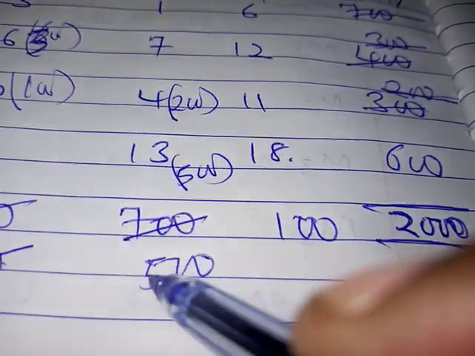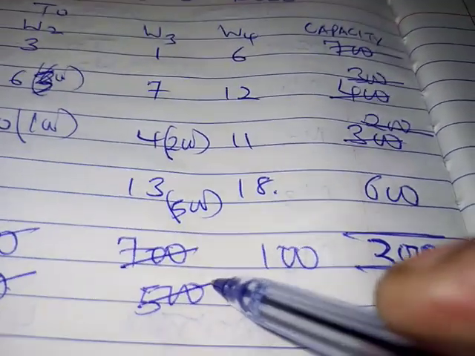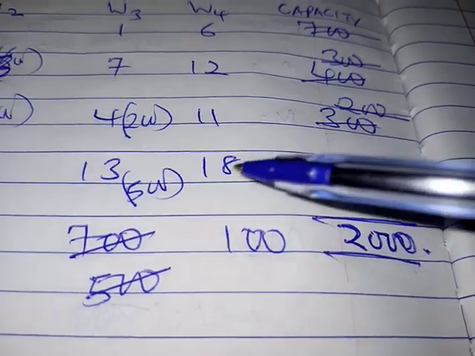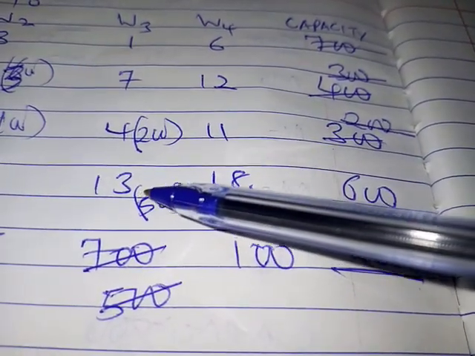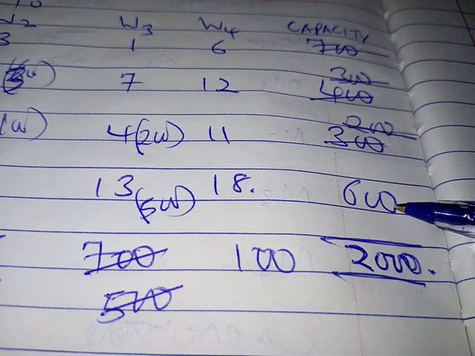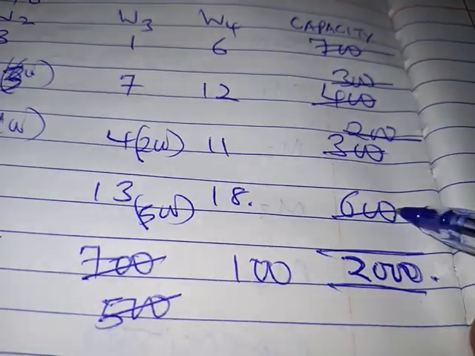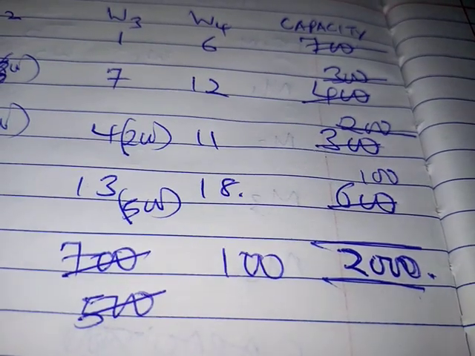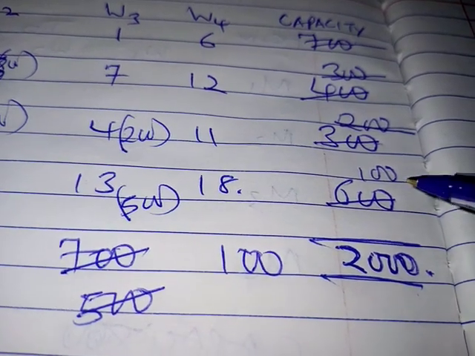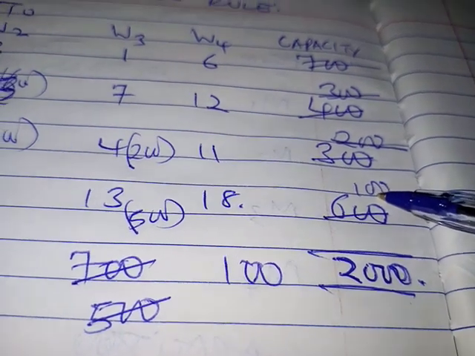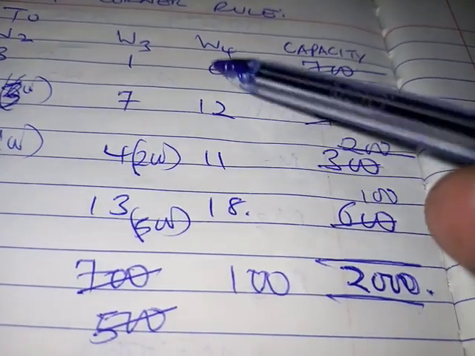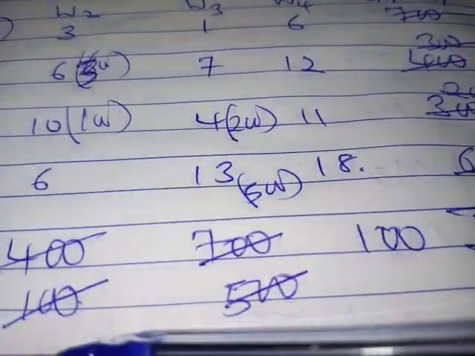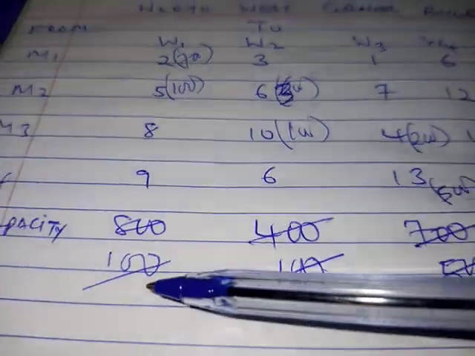And therefore, we cancel out the capacity for W3. Now, we have assigned 500 from M4, but the capacity for M4 was 600, and therefore we should also cancel the 600 and write a balance of 100. Now, the 100 remaining must be assigned only to warehouse 4 because warehouse 3, warehouse 2, and warehouse 1 have already been filled.